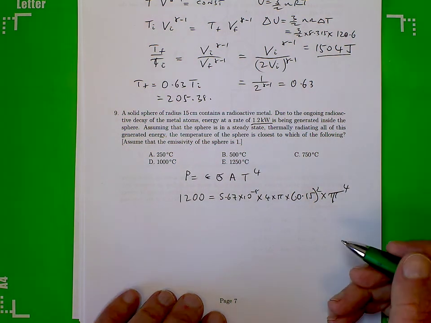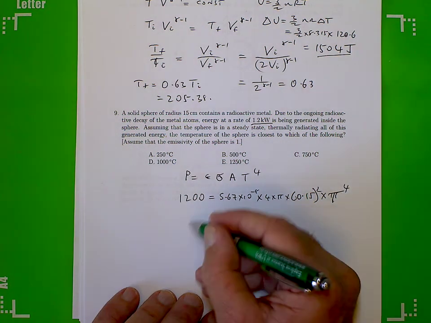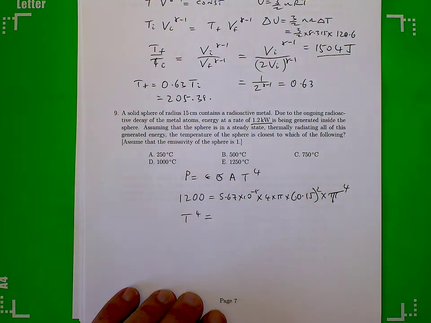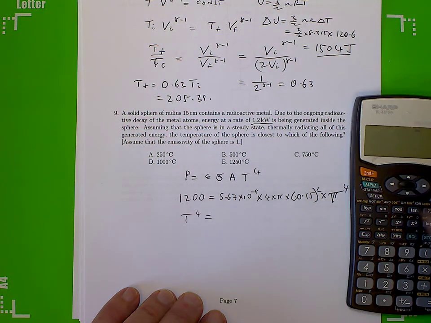Alright, so rearranging, we get T to the 4th equals, and I'll do the calculation.